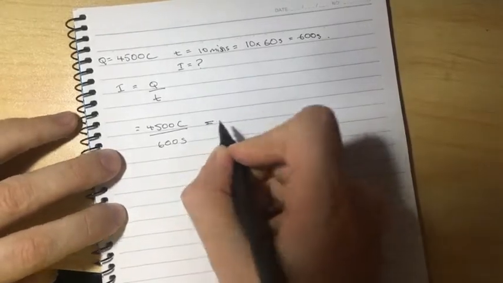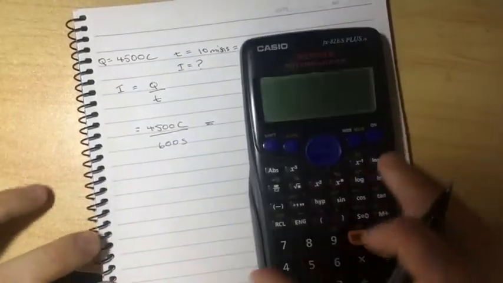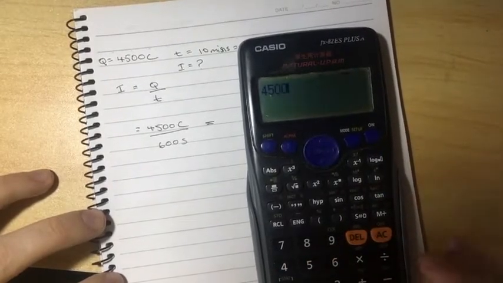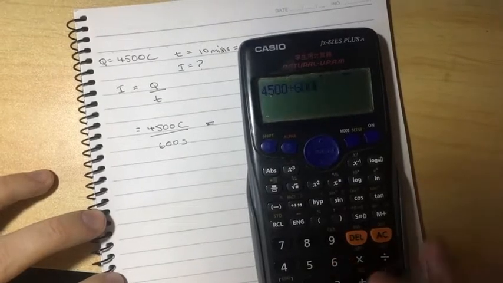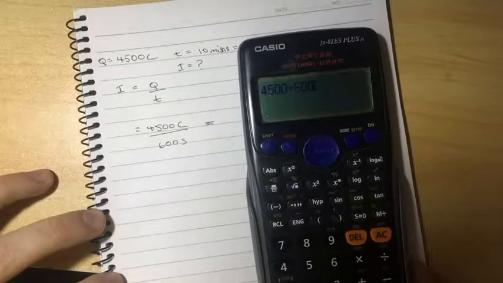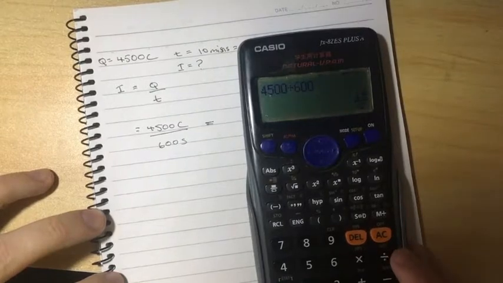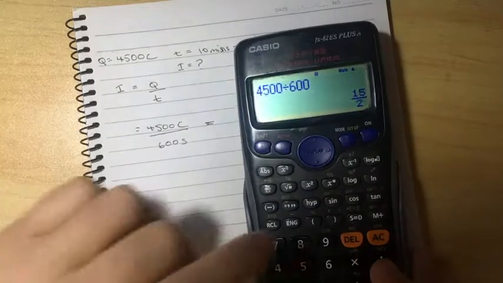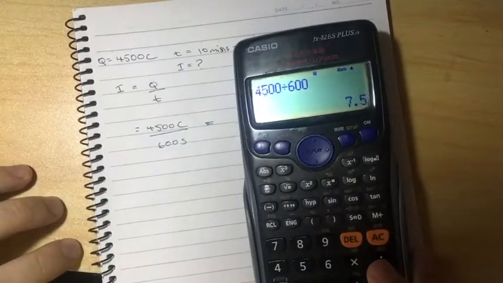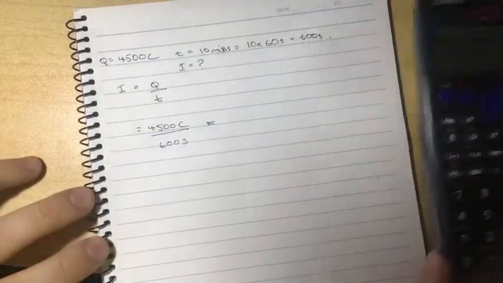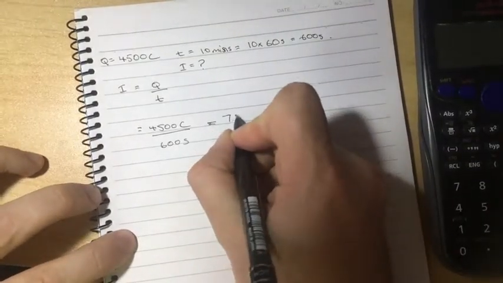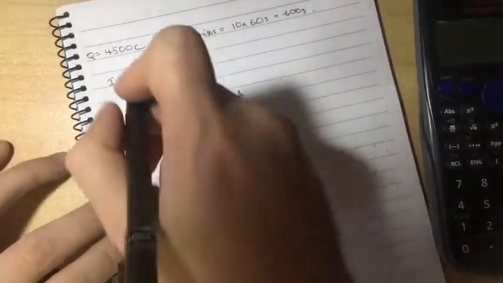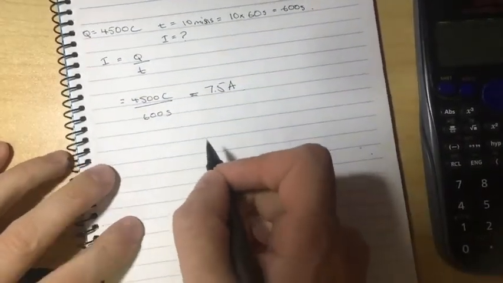And if we plug that into the calculator, that equals 15 over 2, but we want that in decimal form. 7.5. And the unit of current is amps, so we don't want to forget that. That is the answer to question 1.